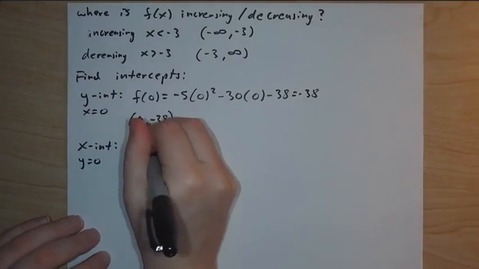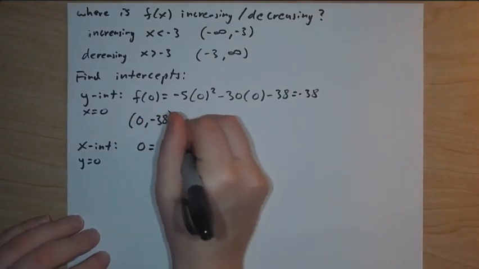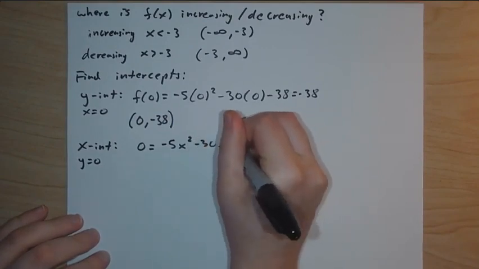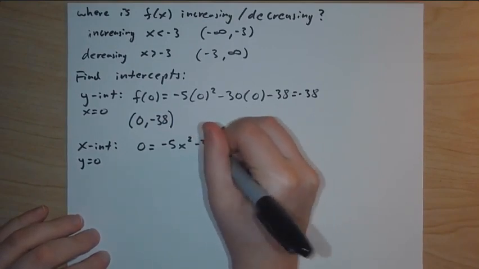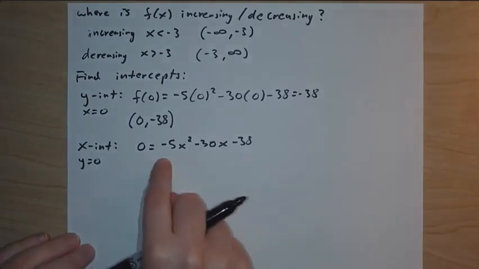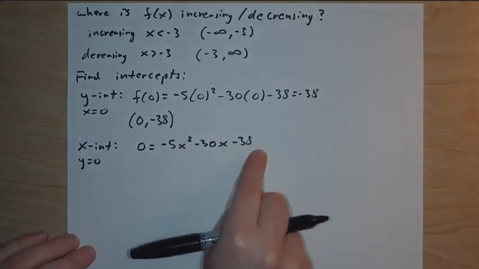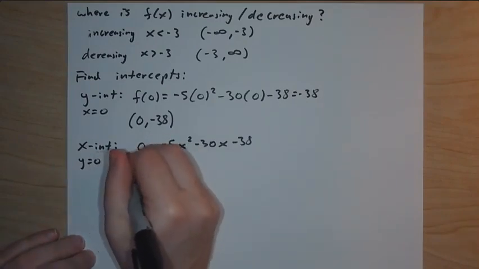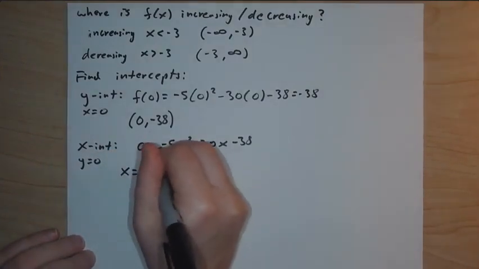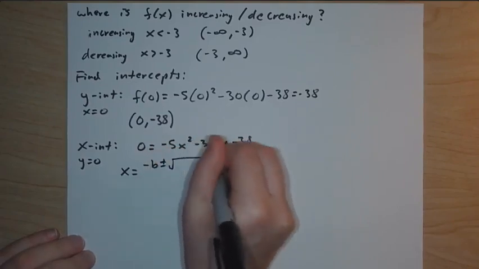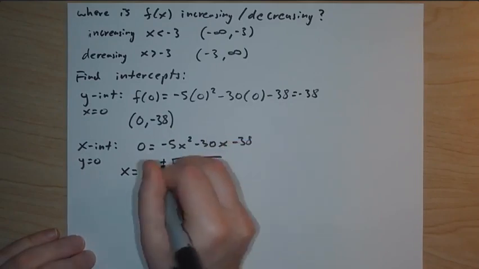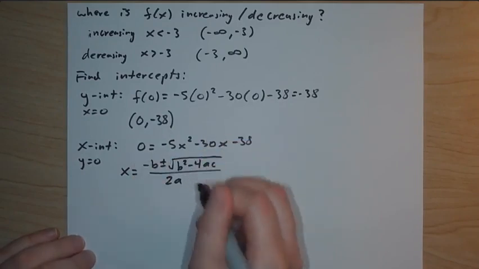So we have 0 is equal to negative 5x squared minus 30x minus 38. And at this point, normally you would factor this, but this looks kind of hard to factor, so I'm going to use the quadratic formula. So the quadratic formula is x is equal to negative b plus or minus the square root of b squared minus 4 times a times c, divided by 2a.